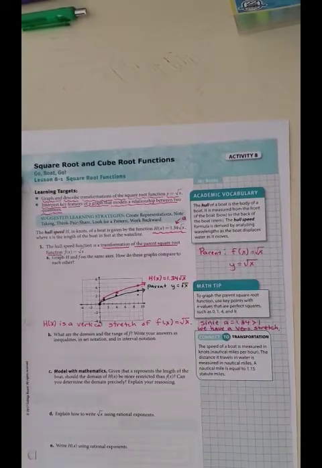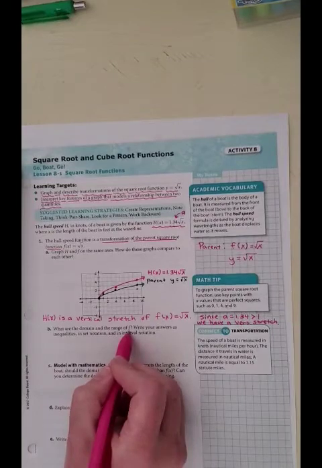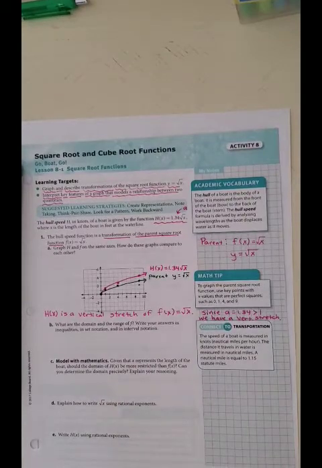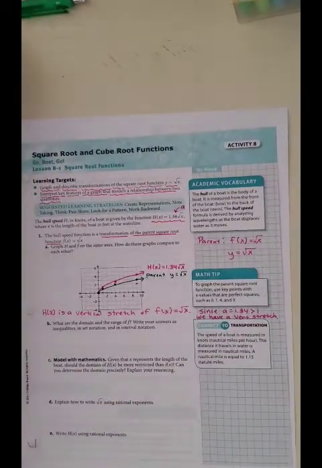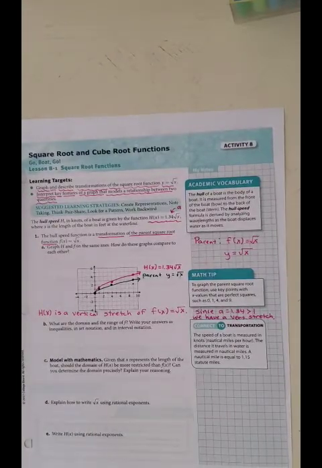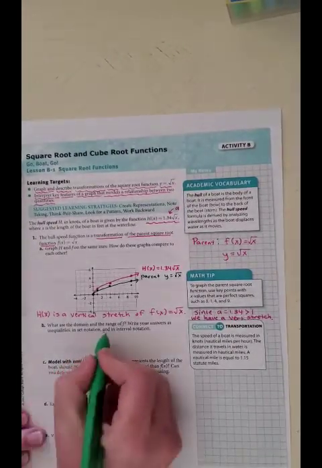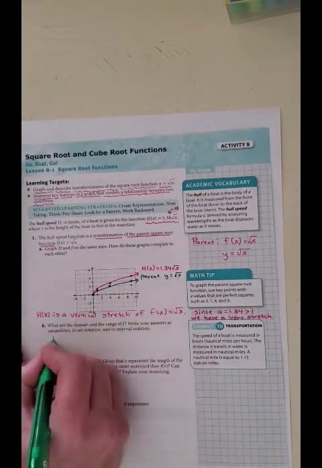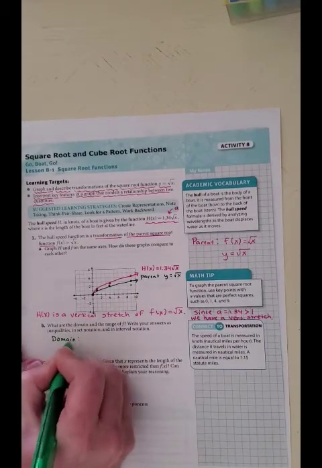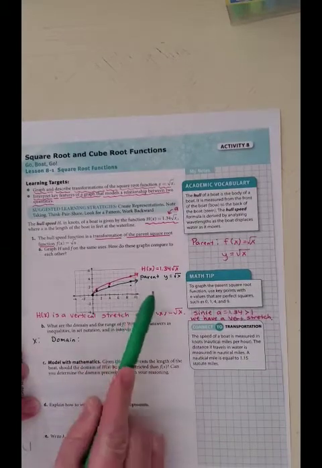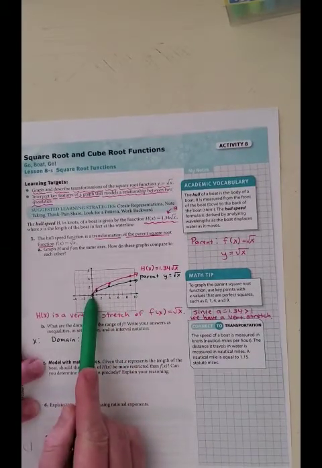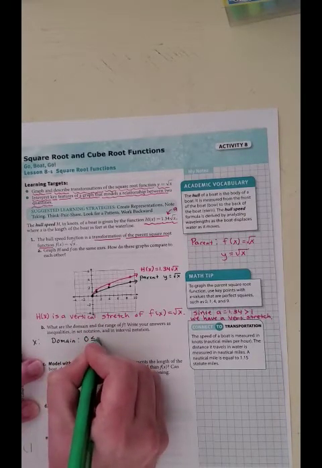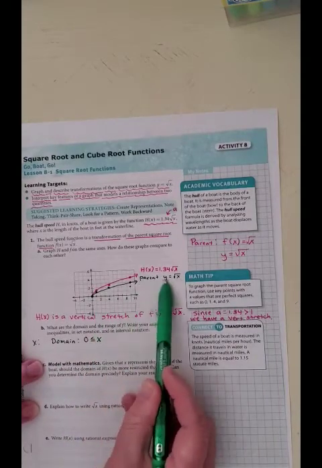All right. Next, it says, what are the domain and range of f? Okay, so remember, f is this one, the parent, the green one. Write your answers as inequalities in set notation and in interval notation. Okay, so the domain and range for f, again, the green graph. So the domain is all your values of x. So the domain is your x values. And so for x, to the left, the lowest value, or the farthest to the left this graph goes, is from 0 less than or equal to x. And to the right, it's going on forever.